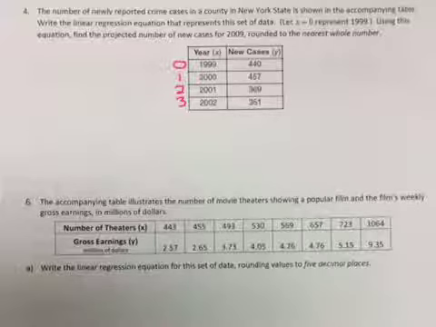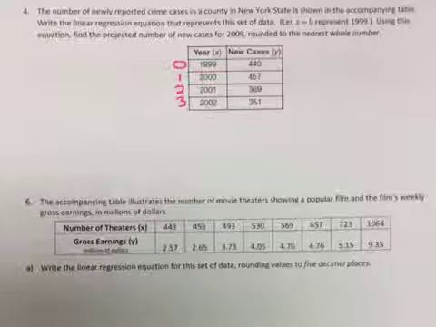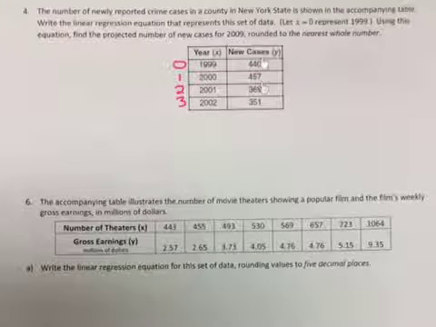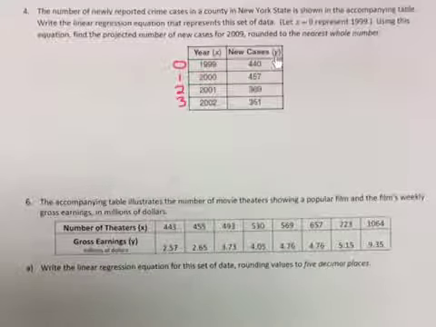So in your first column in L1, you're plugging in 0, 1, 2, 3. Remember, don't plug in these numbers. I think what's going to happen if you do is when you go to make a linear regression, your calculator is going to say overflow or something. All right, and then under L2, you're going to plug in these y values. So the independent values go in L1, and the dependent values go in L2.